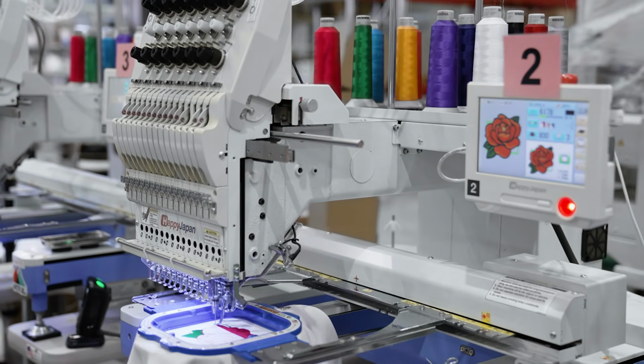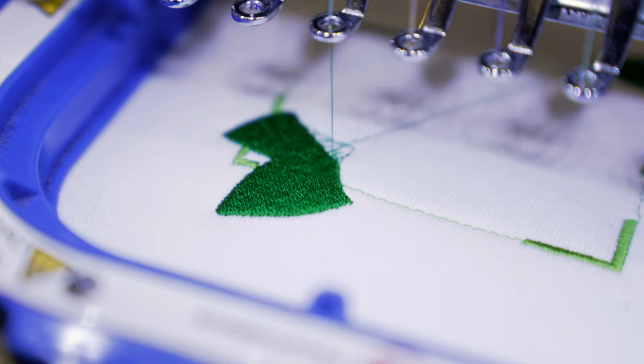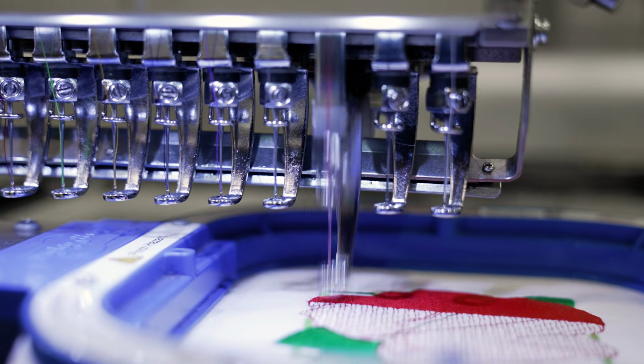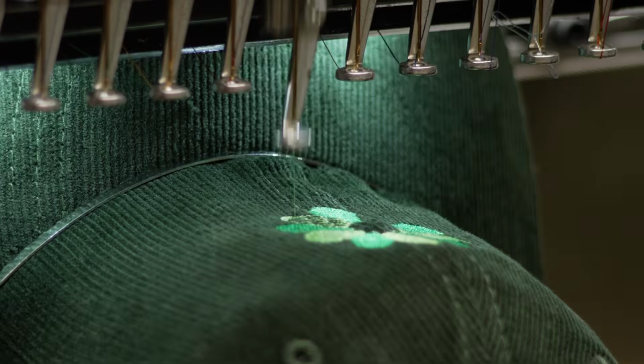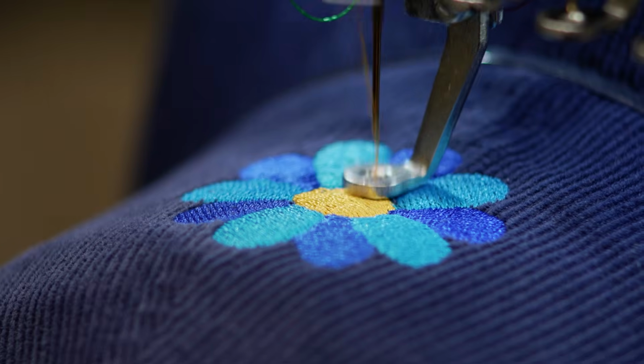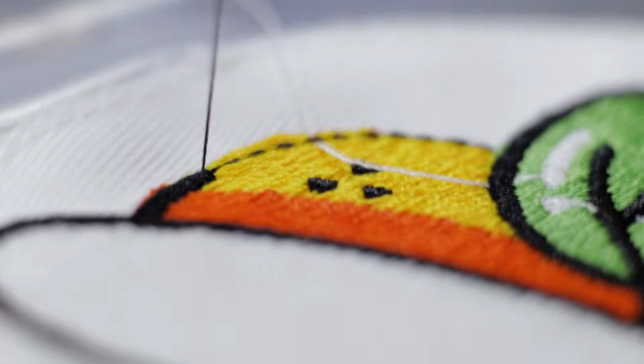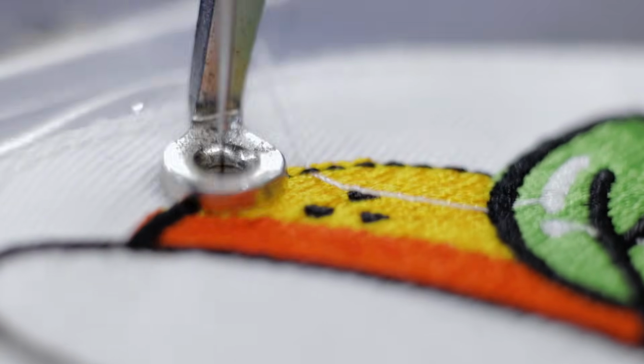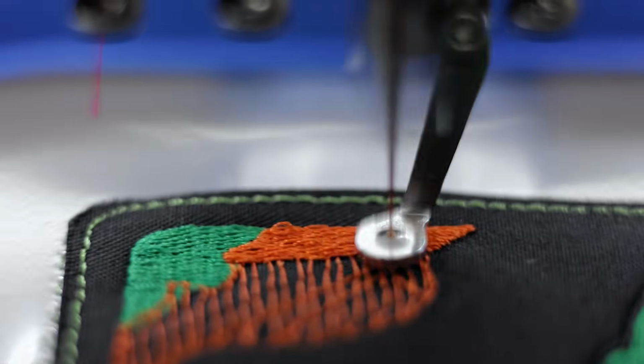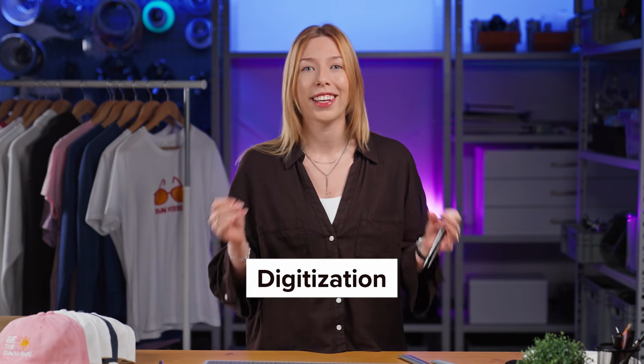So how does your design actually get from your screen to the machine? Here's the thing. An embroidery machine doesn't see your design the way you do. It can't read colors and shapes. What it needs is a precise set of instructions. Where each stitch starts and ends, which color thread to use, how dense the fill should be, and the exact path the needle should take. So before any embroidery happens, your design has to be translated into those instructions. That translation is called digitization, and without it, your design simply can't be embroidered.